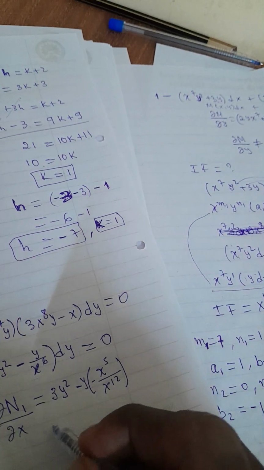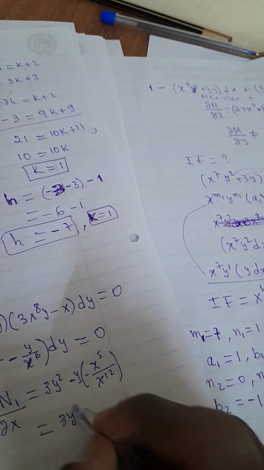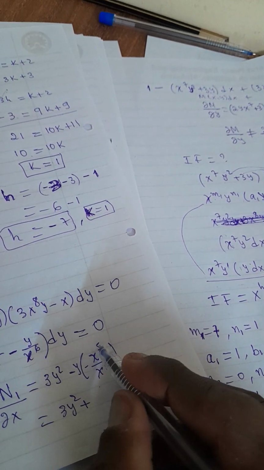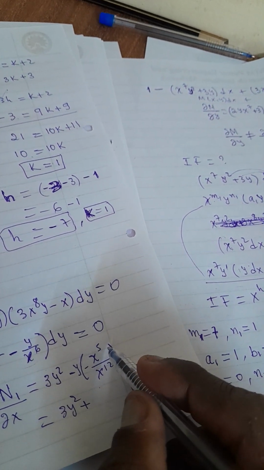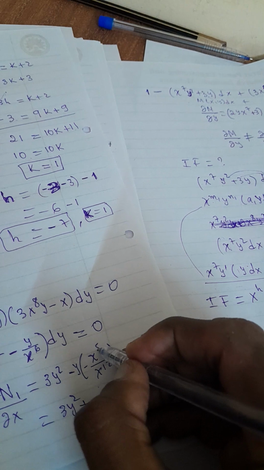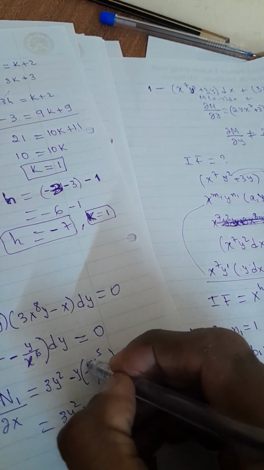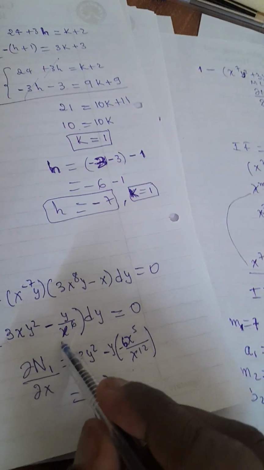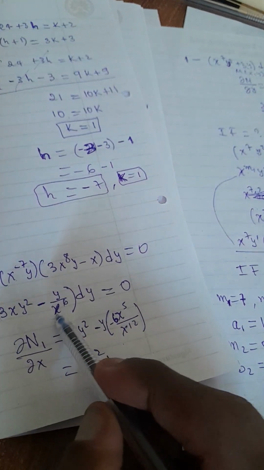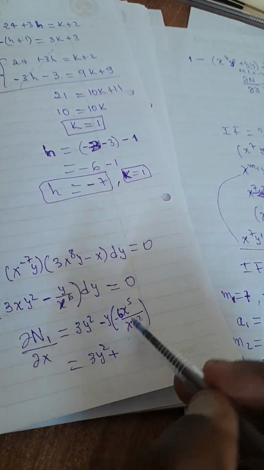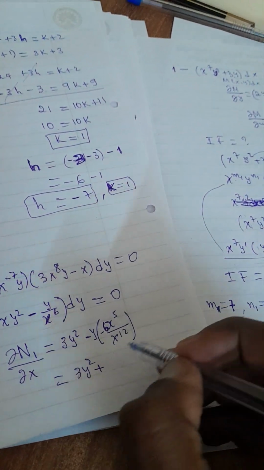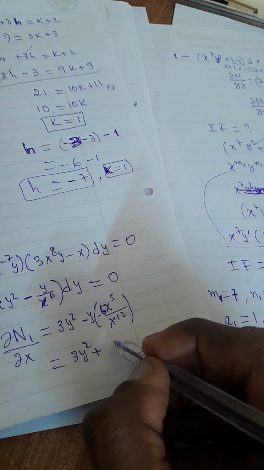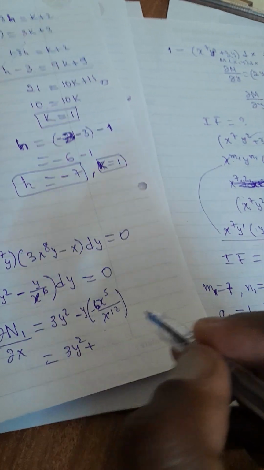So if you do some simplification here, you will end with this one positive, and here you will end with this is 5 and this is 6. Okay, yeah, because you are going to derive this expression, derived like x raised to 6 derived up, then 1. And what you're going to see is you will end with an expression like this.